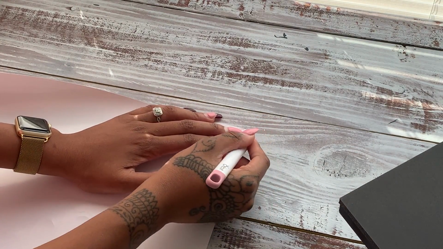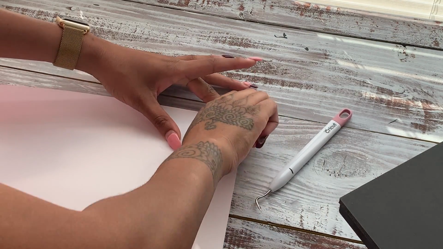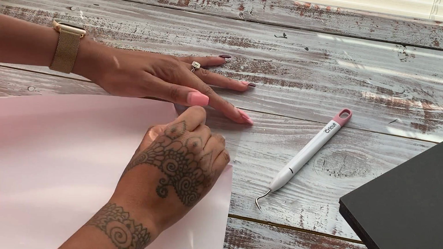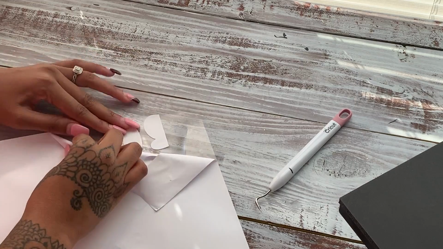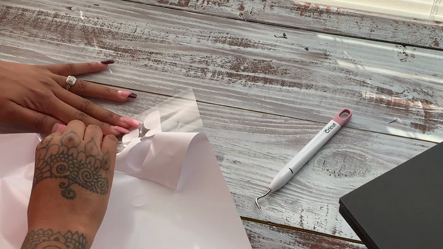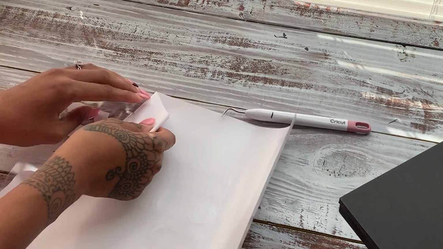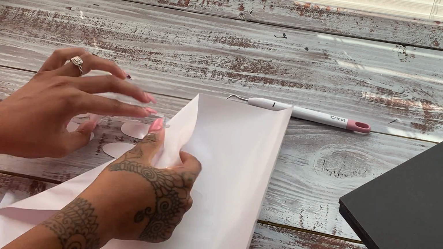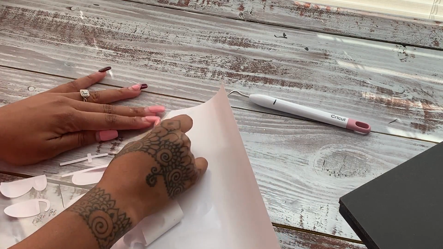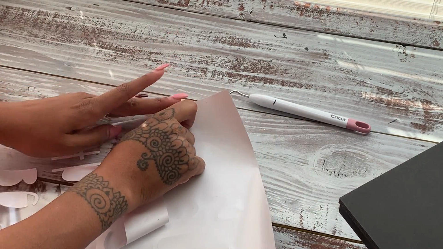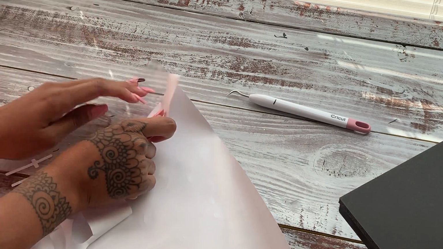You find you a nice corner to pull up, and you pull the vinyl. Sometimes it's easier if you pull a certain size, certain angle because of the in between the letters, and sometimes it'll pull up easier.